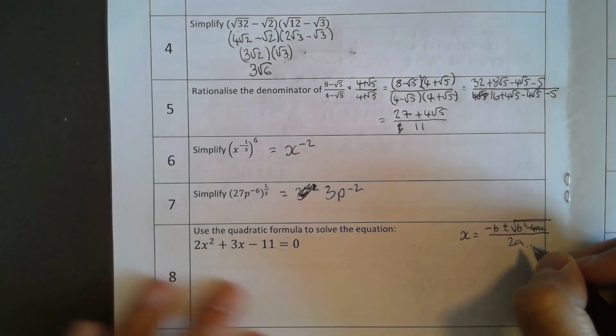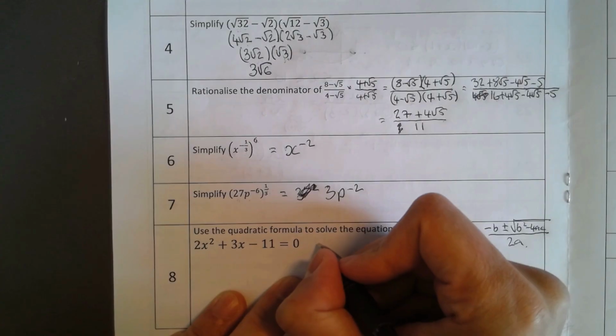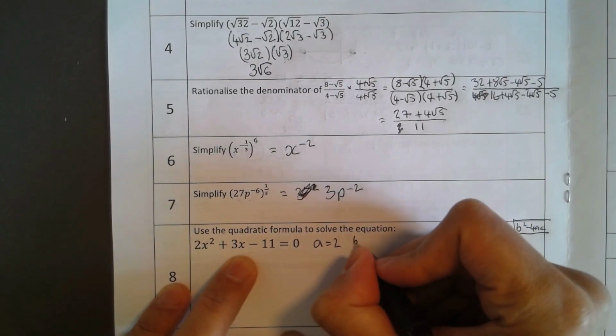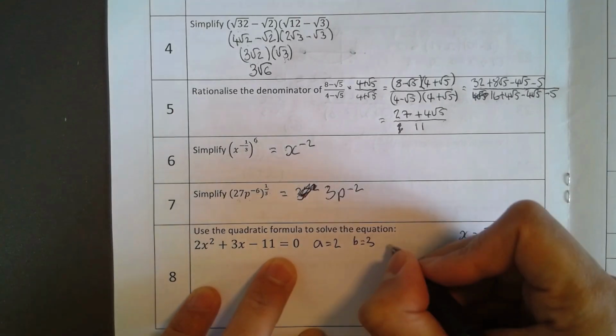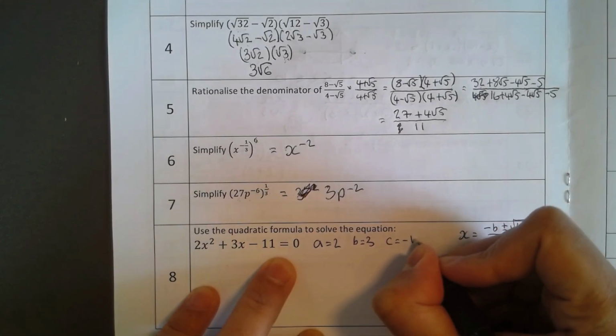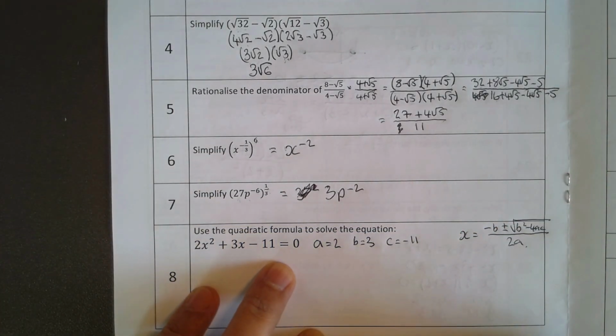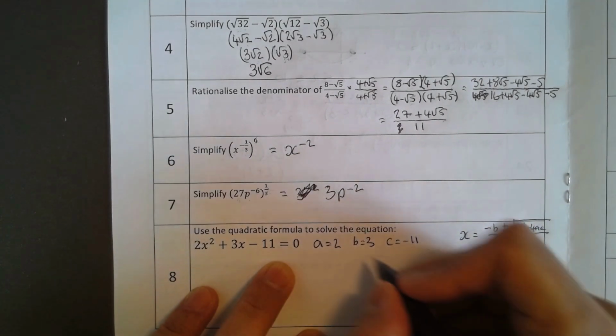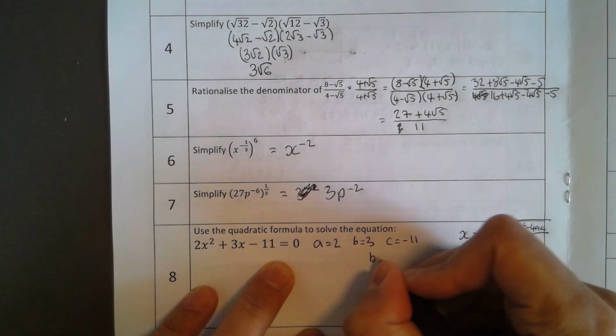Okay, so I'm going to write down what the values of a, b and c are. So I know that a is going to be equal to 2, b is going to be equal to 3, c is going to be equal to negative 11. And the other thing I'm going to write down is what the value of the discriminant is, which is b squared take away 4ac.